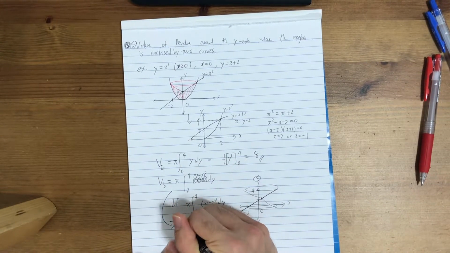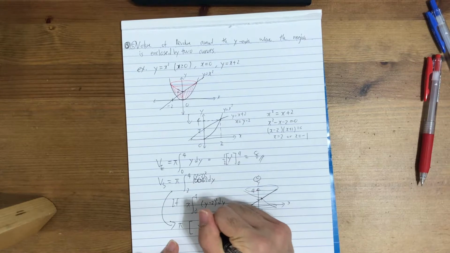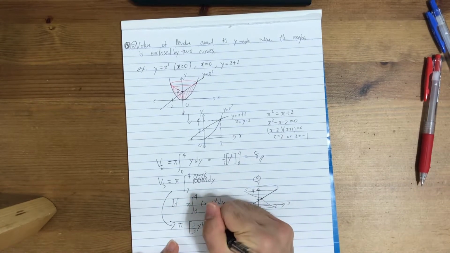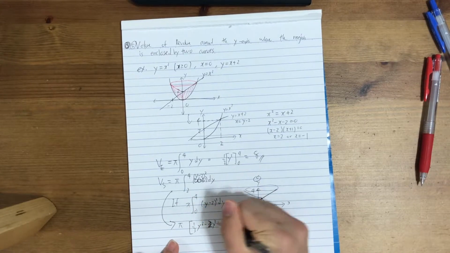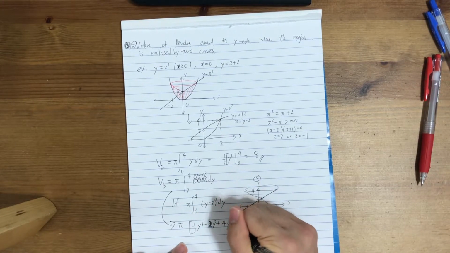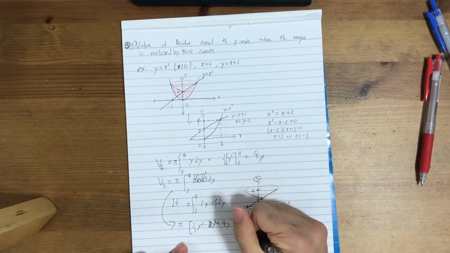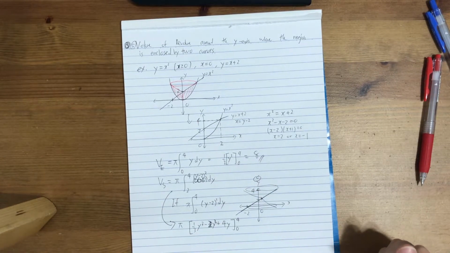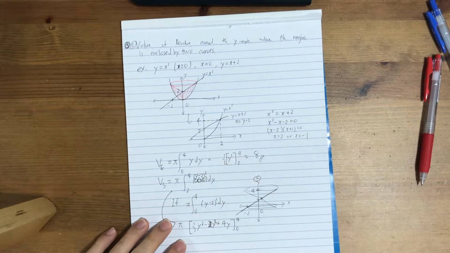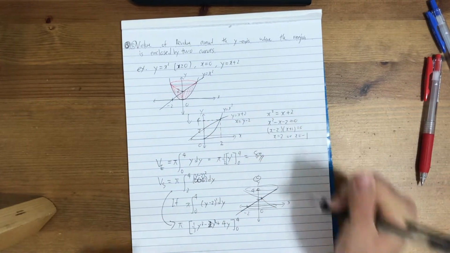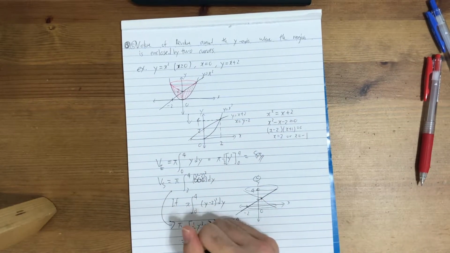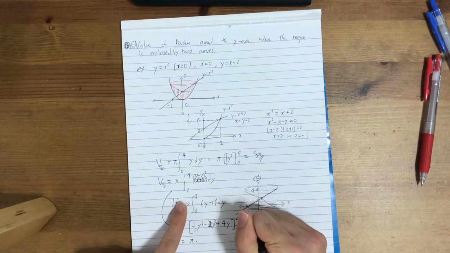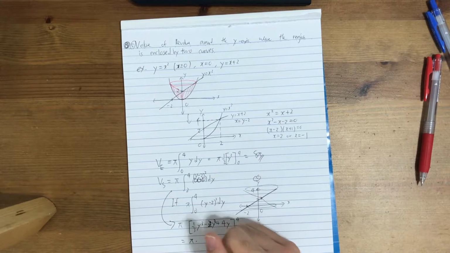So this is what we have to integrate. Oh wait, sorry, I forgot pi here. Oh, sorry, it's not from 0 to 4, right? It's 2 to 4.